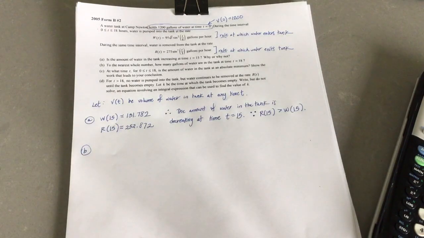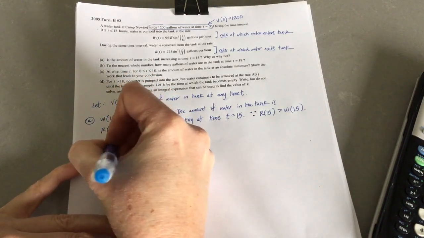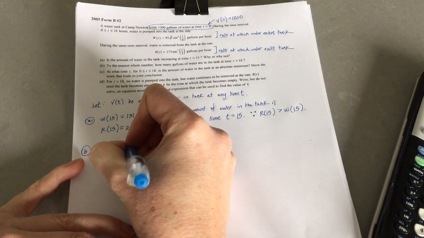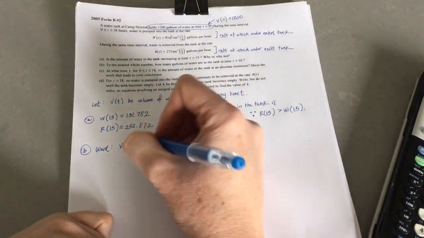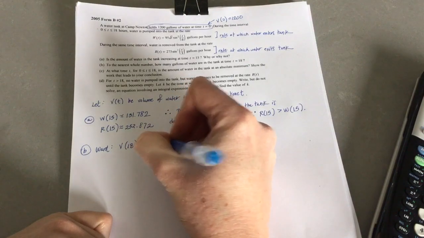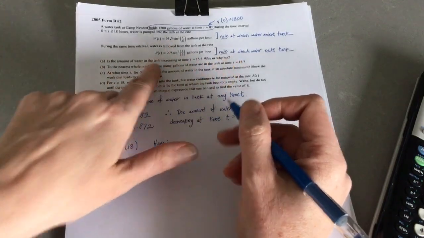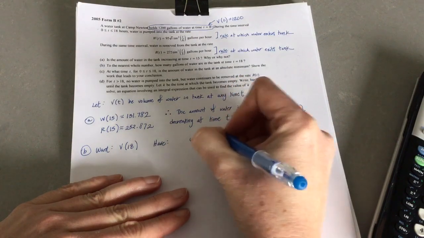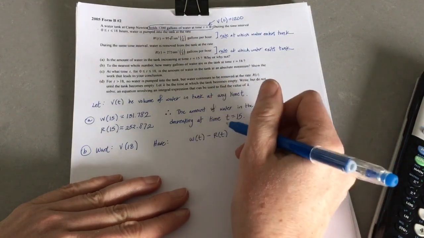For part B, it says to the nearest whole number, how many gallons of water are in the tank at time t equals 15. So that means that I want to know what the volume at 18 is. So let's think about what we have. We have the rate at which water enters the tank and the rate at which water exits the tank. So if I take the rate at which water enters the tank and subtract the rate at which water exits the tank, then what am I getting?